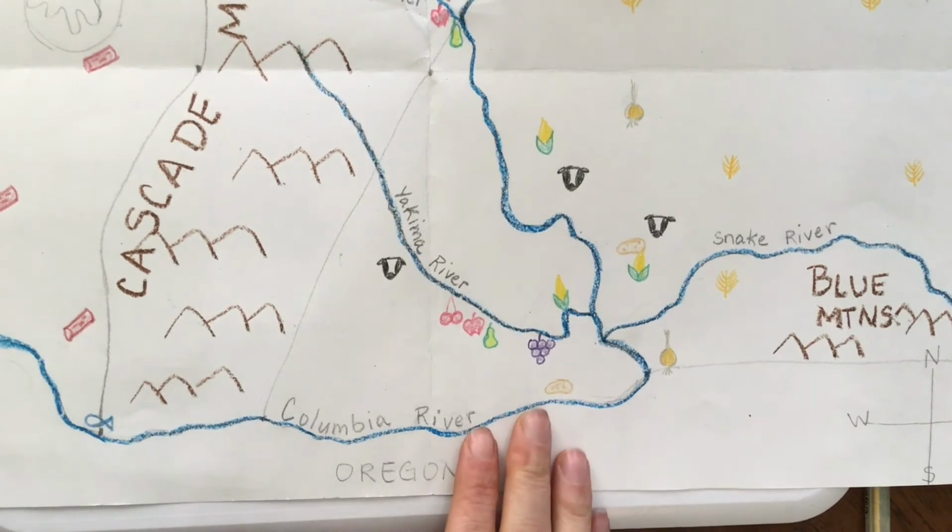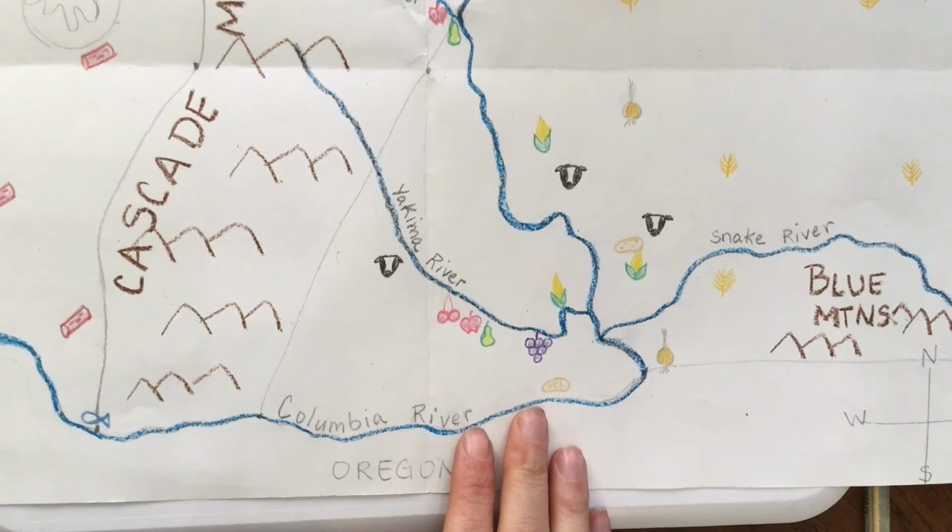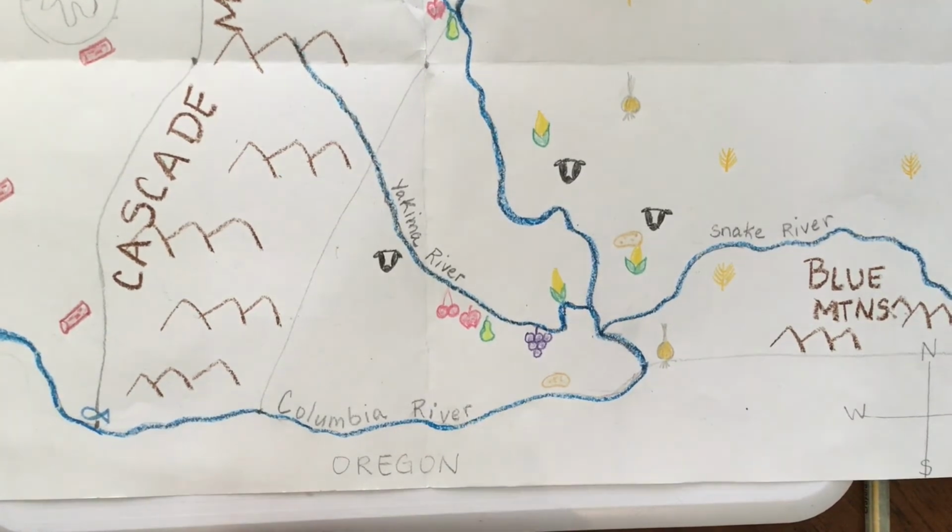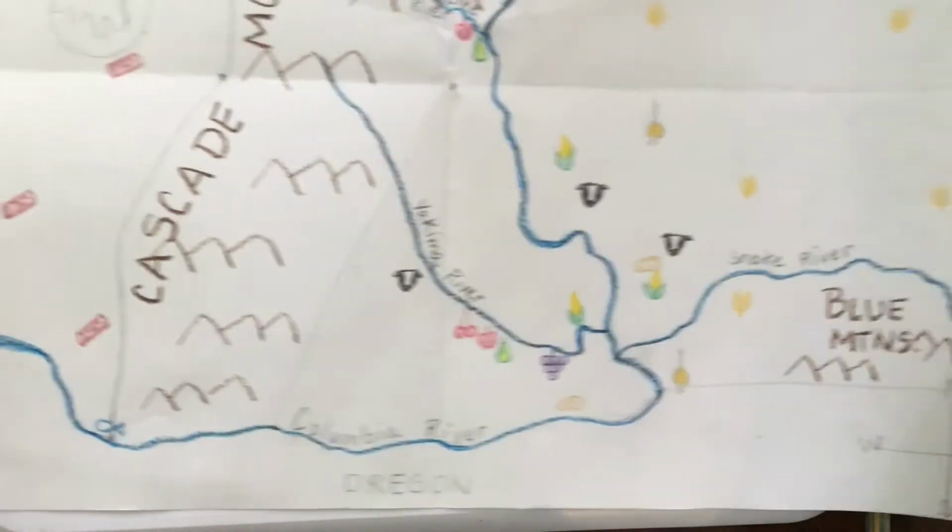That's it for fruits and vegetables. Of course, we grow other fruits and vegetables. For example, our state produces a lot of peas and apricots too. Also asparagus. But we're trying to keep things a little simple here. Let's move on over to the west side again.